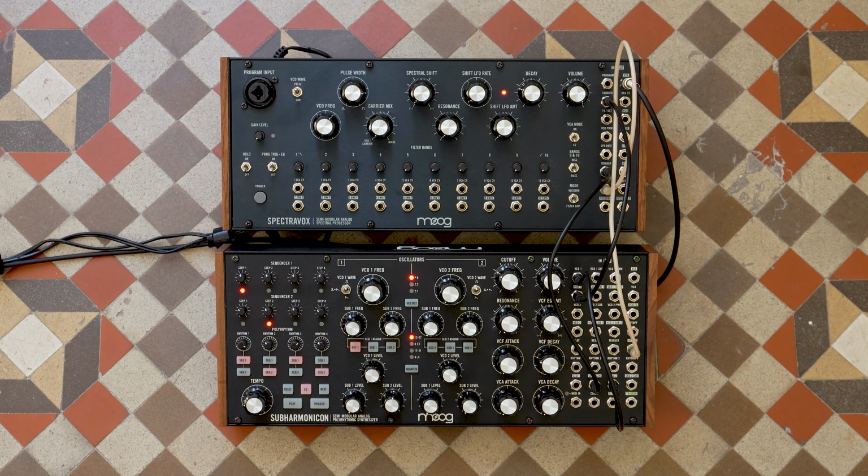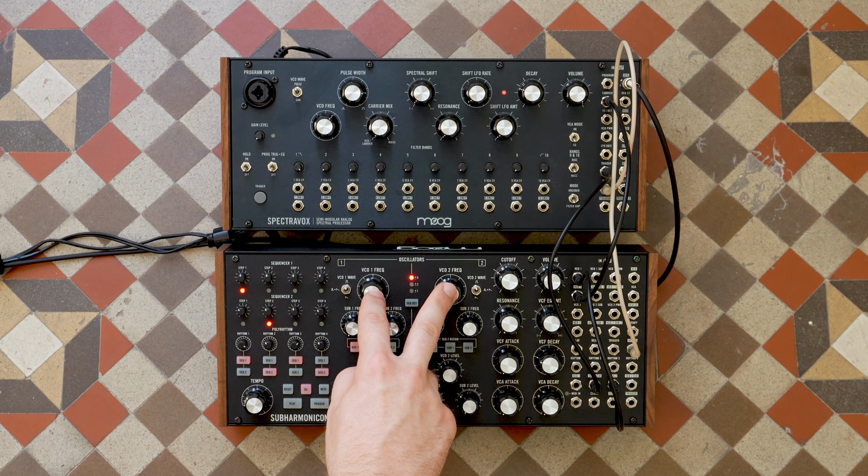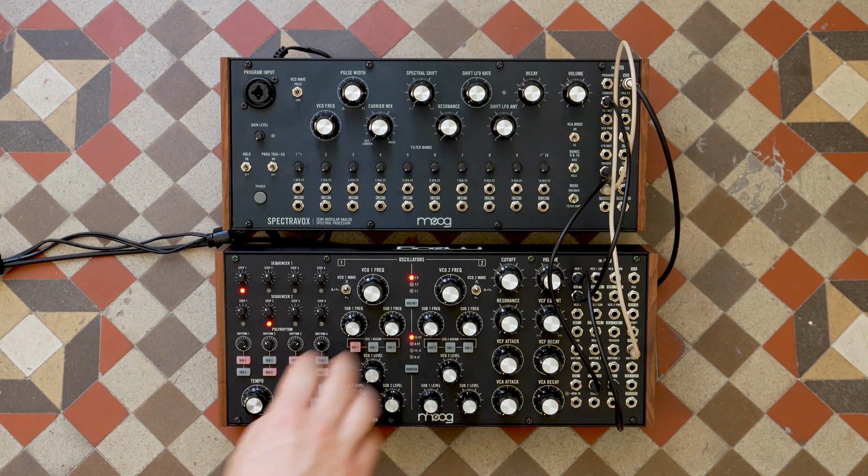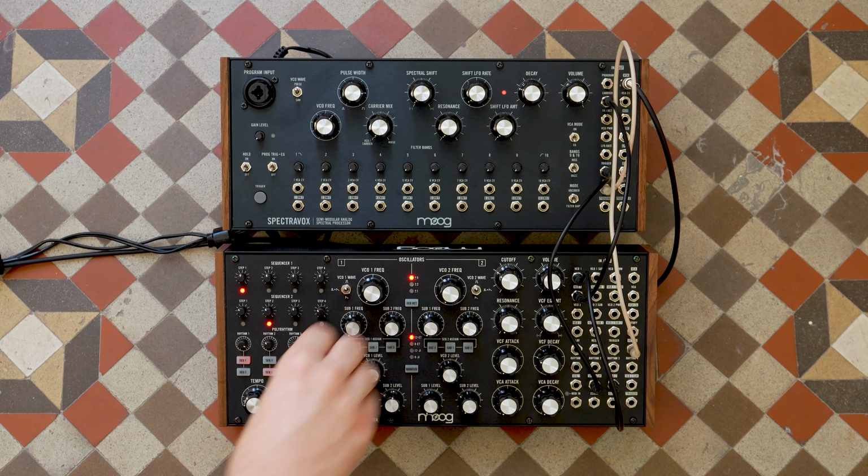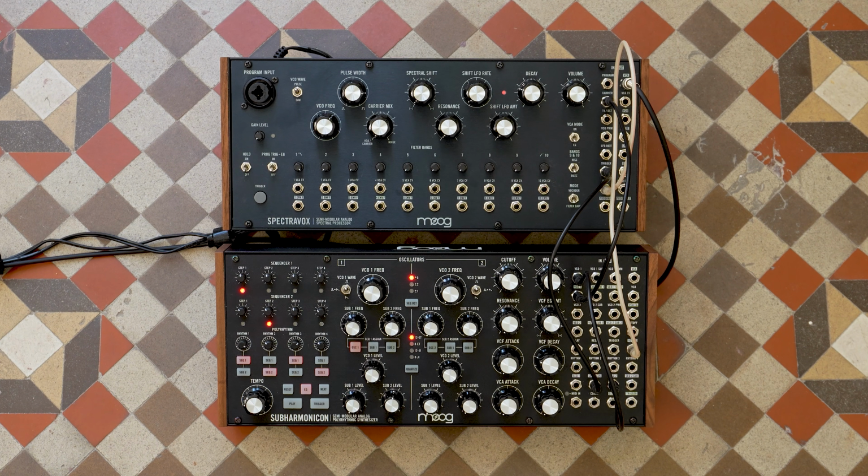This is nice and it sounds really good, but it's a little bit traditional. Let's get weird with it. Subharmonicon not only has 2 audio oscillators, but each has 2 sub-oscillators, whose subharmonic division can be controlled. Let's use these to modulate the levels of the other 10 filters in Spectravox.